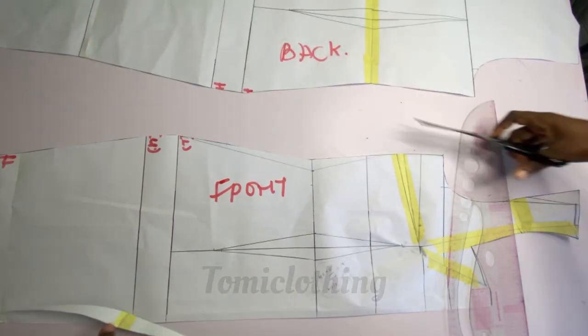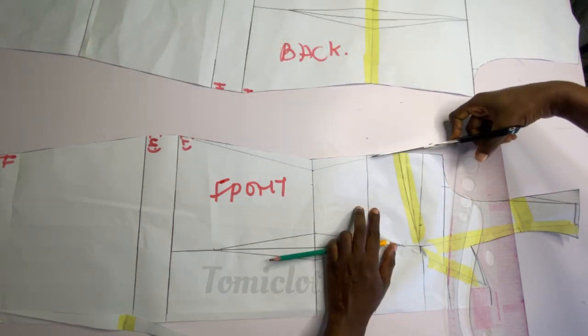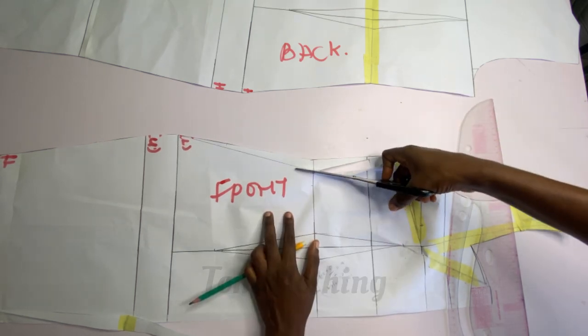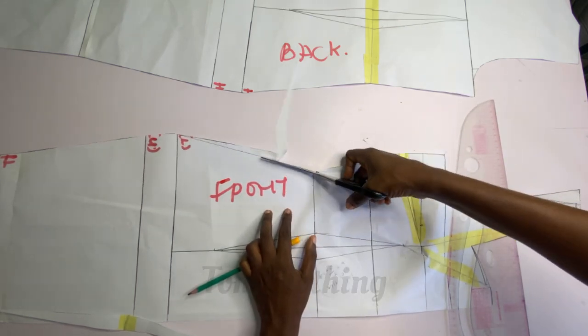So now this is what we have for our pattern. In the next video, I'm going to be showing you how to sew this corporate style and show you what the final look is.